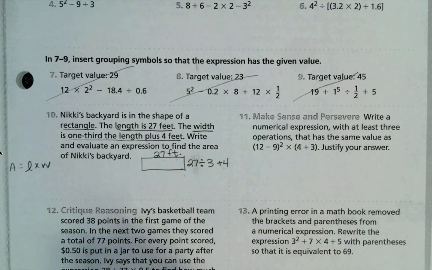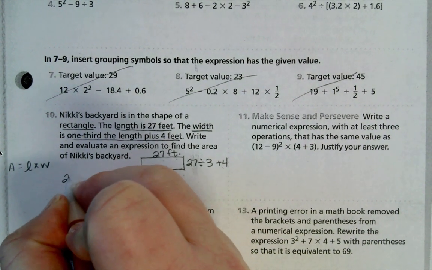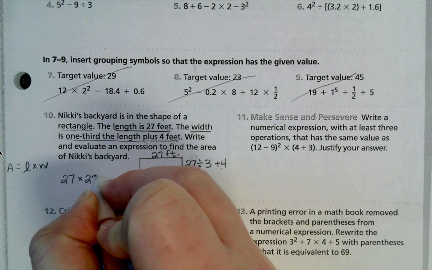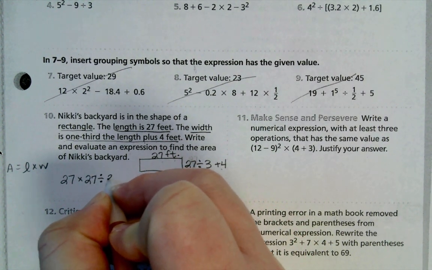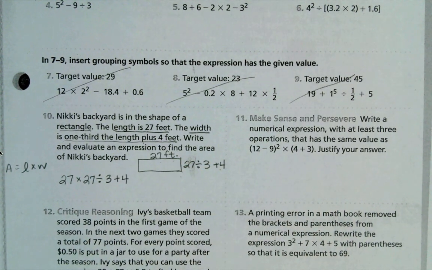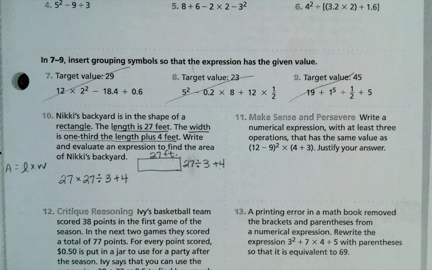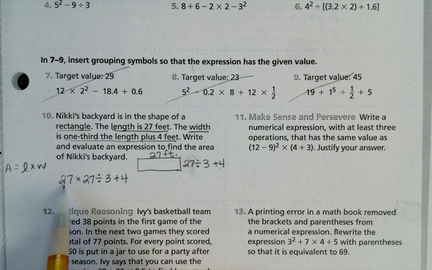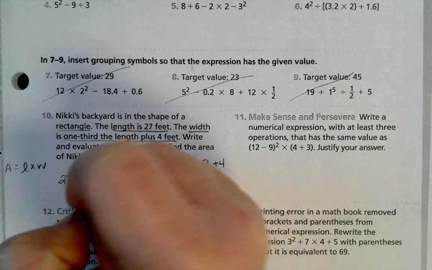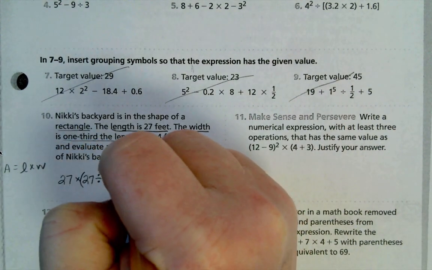So we're going to say length, 27, times, and all this is my width, 27 divided by 3 plus 4. Now here's the thing, friends. If we do order of operations as we know right now, we will end up adding 4 at the end. And we want to multiply 27 times all of this. So that's where we want to add parentheses.